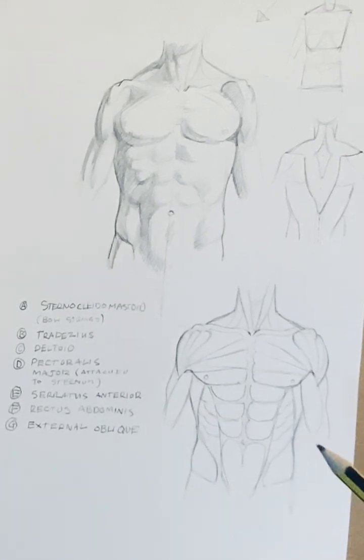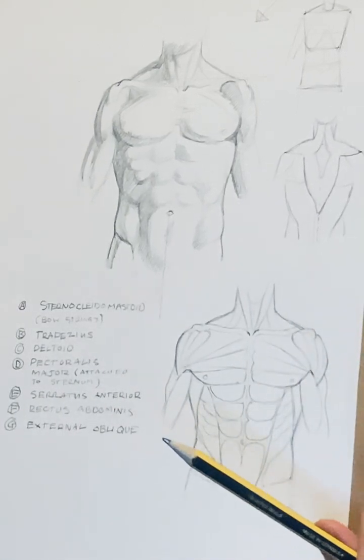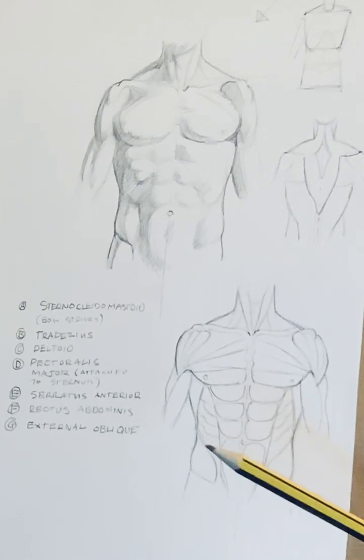I really hope you enjoy that. I love it. I love drawing the figure. I love drawing anatomy, the skeleton. I hope that's been an inspiring thing.